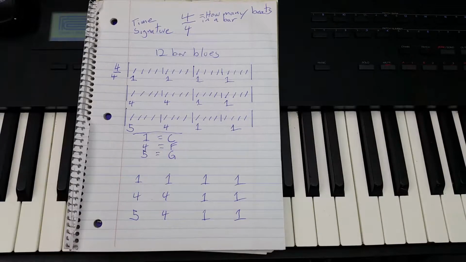Let's learn our first set of chord changes, the 12-bar blues. But in order to do that, we're going to have to learn some real simple basics of music sight reading.